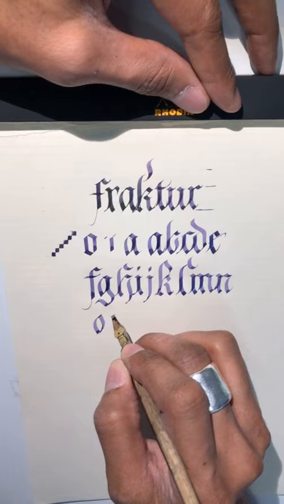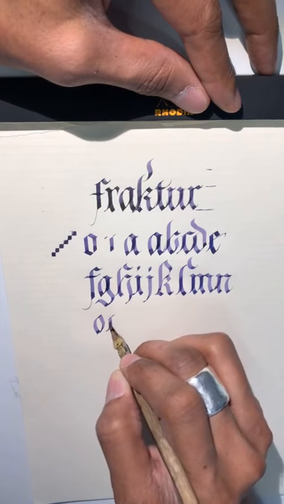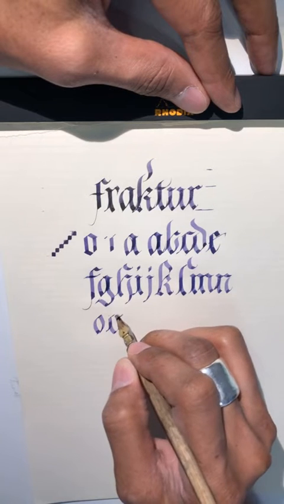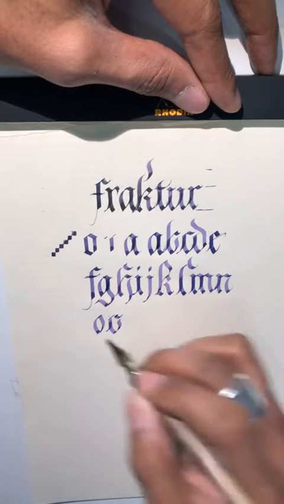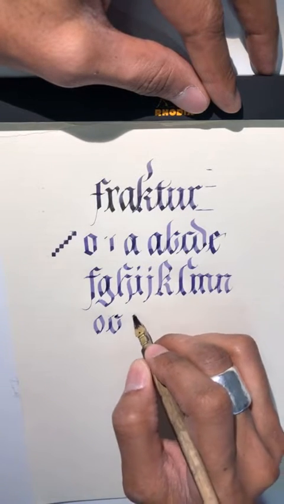You could also do this O. You really have to make sure that the tool is really well loaded with ink.